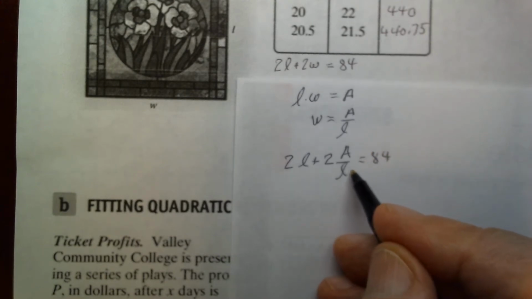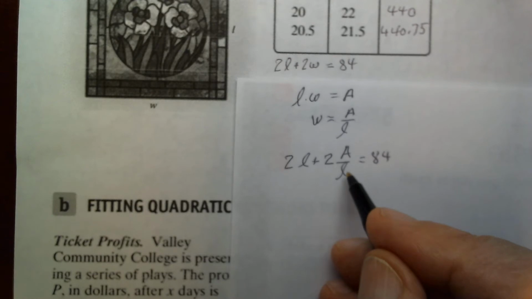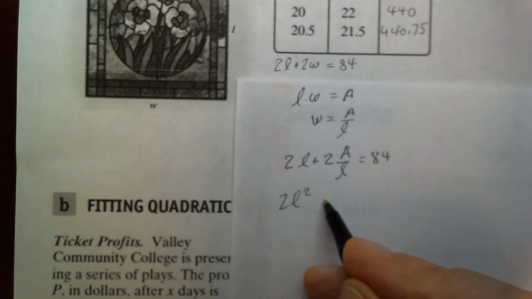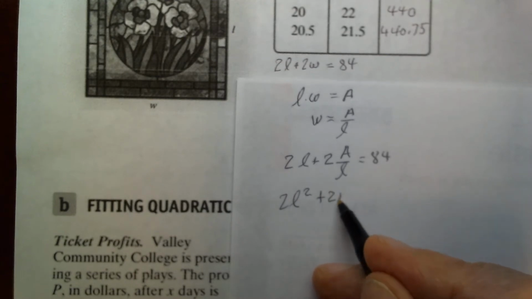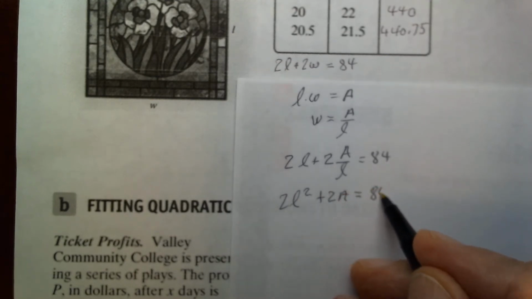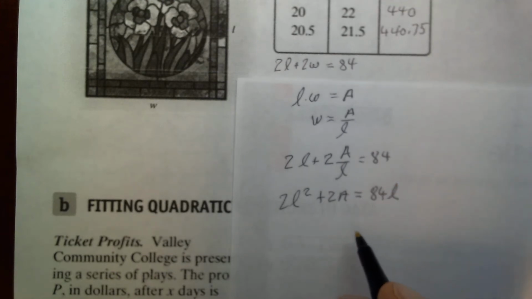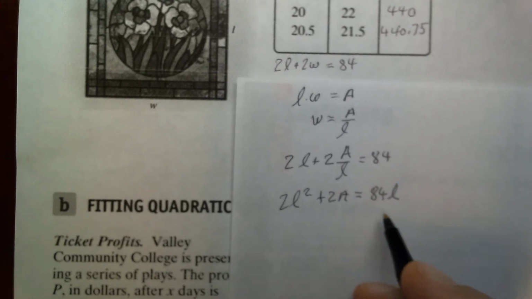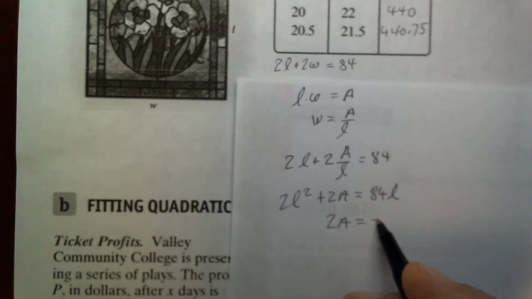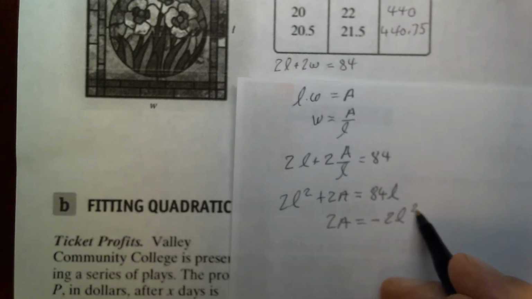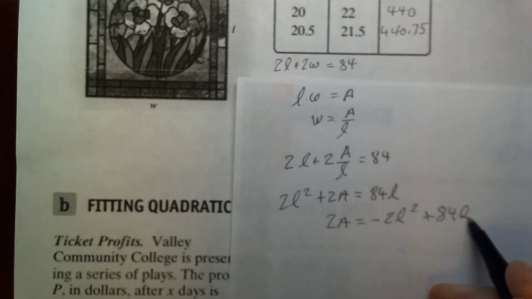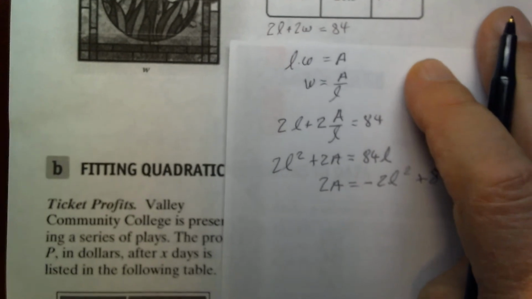To eliminate the denominator, we multiply both sides by L. So we get 2L to the second power plus 2A equals 84L. Subtracting 2L squared on both sides gives us 2A equals minus 2L squared plus 84L.